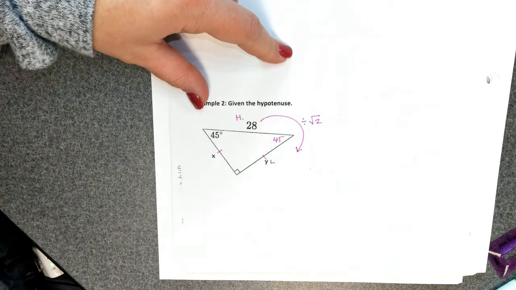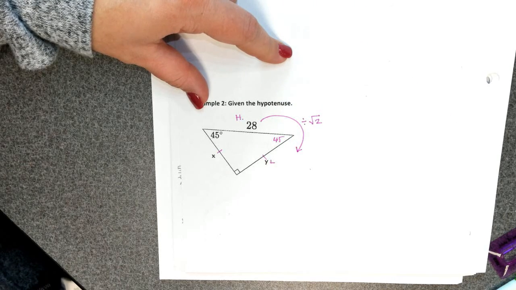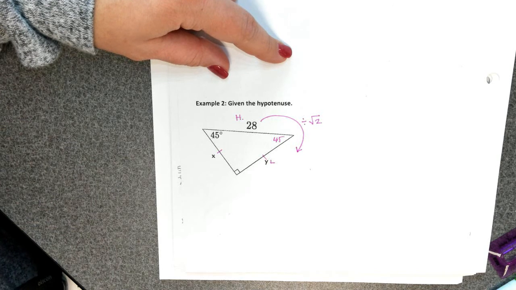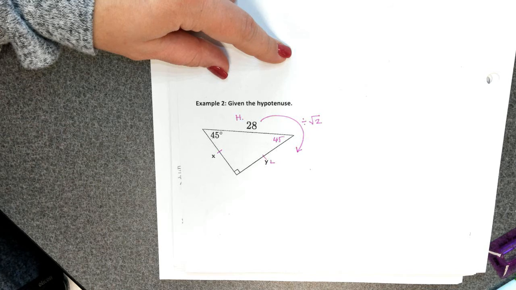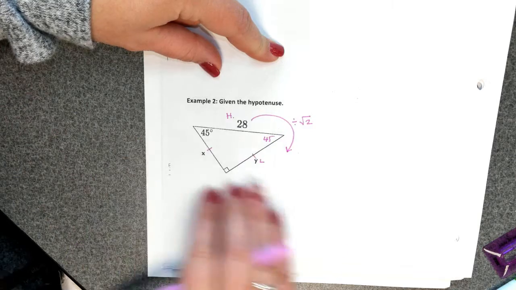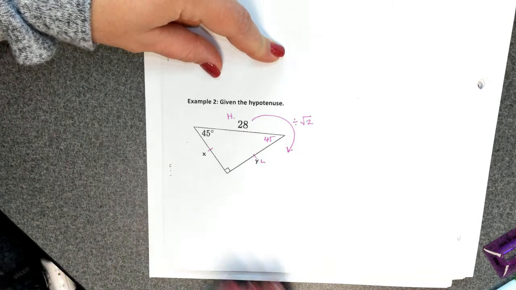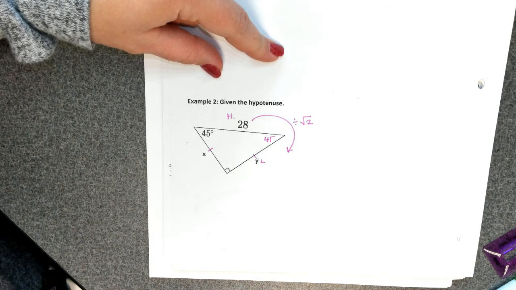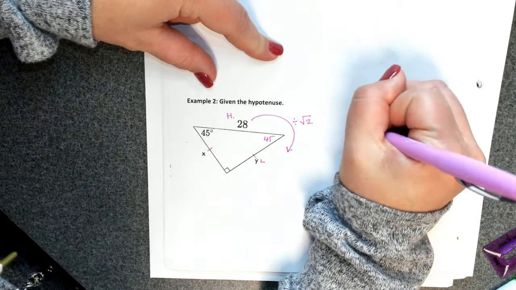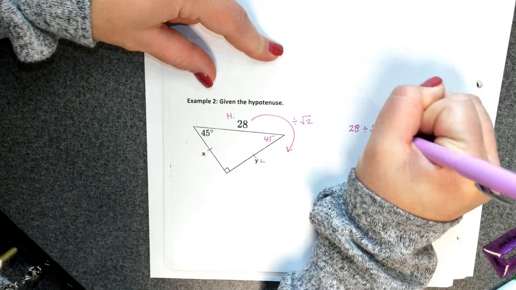Here is one where we're going to have to show our work. If you did not write this down or you're trying to work on the assignment right now, I would highly recommend to go back to the notes and do this with us. This is what I see happens. This is like the biggest error problem that I see throughout this section. Okay, so 28 divided by the square root of 2. If you actually write that out, this is what it looks like.